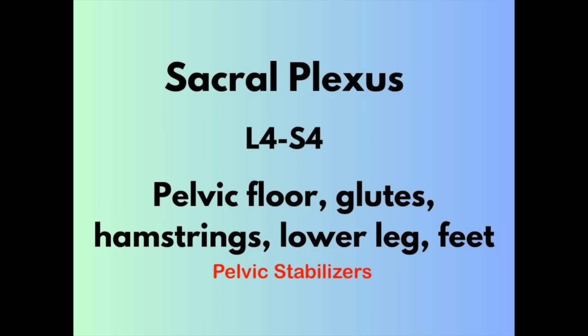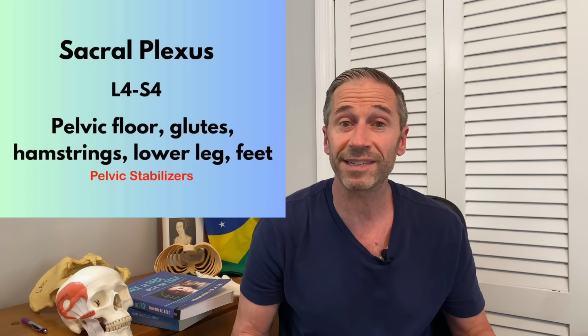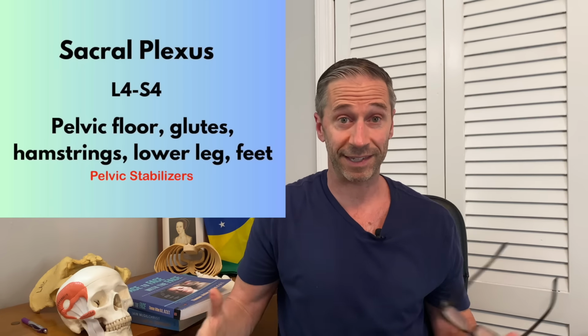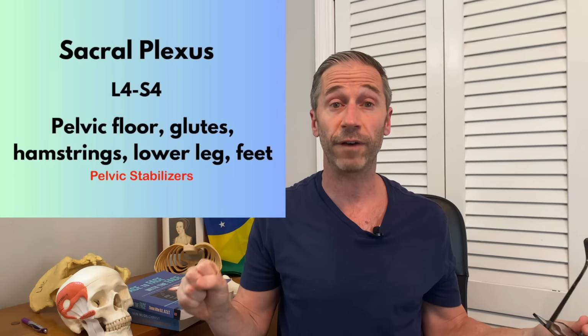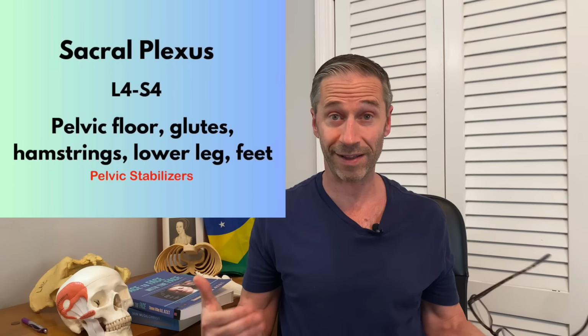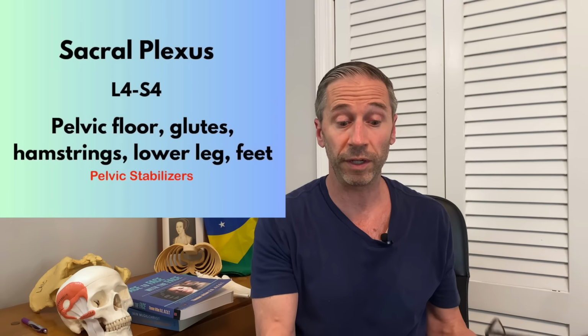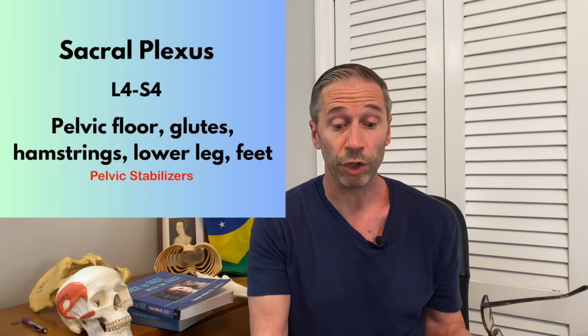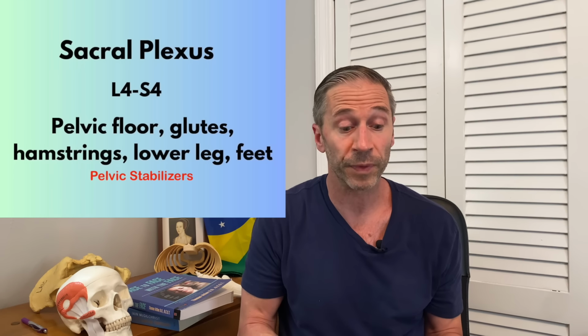The sacral plexus, so the L4 to S4, so your lower lumbar spine and to the sacrum area, pelvic floor, glutes, hamstrings, lower legs, and feet. Those are pelvic stabilizers. When you're in the state of extension and your thorax is in that extended fight or flight state, and your hip flexors are on, and your lower back muscles are on constantly, you lose the ability to use your pelvic floor to breathe with your diaphragm. So you can no longer diaphragmatically breathe. You lose your glutes, you lose your hamstrings.